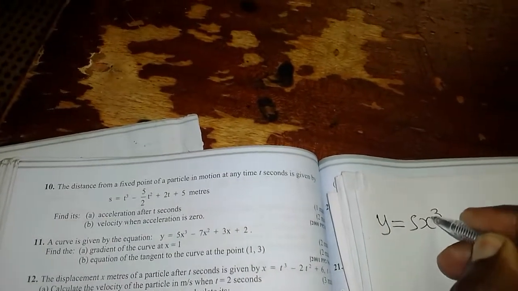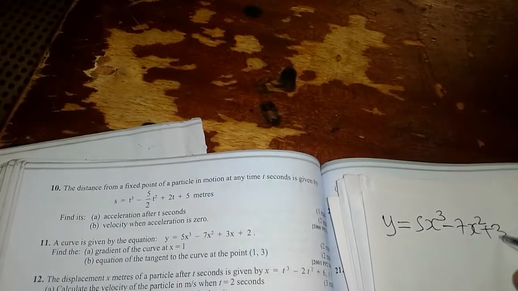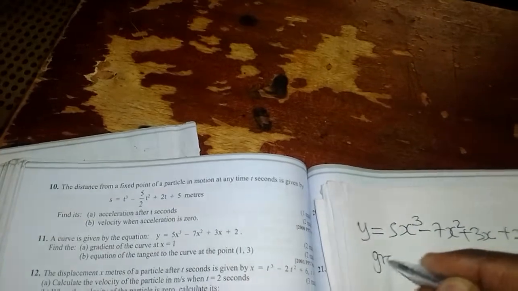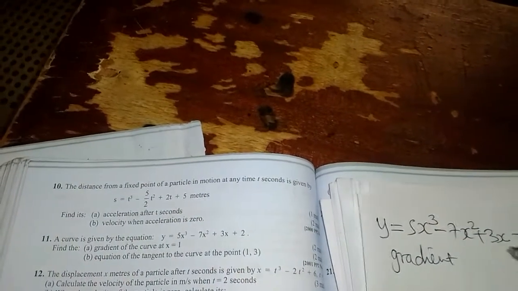You have been given the equation y equals 5x cubed minus 7x squared plus 3x plus 2. You've been told to find the gradient of the curve first at x equals 1.